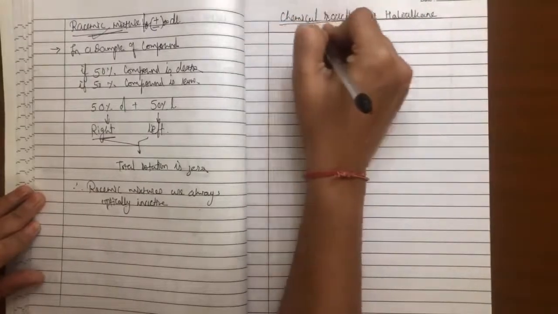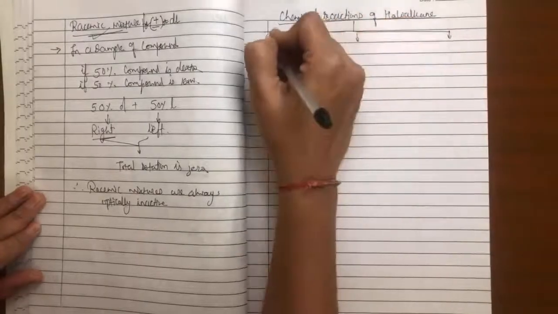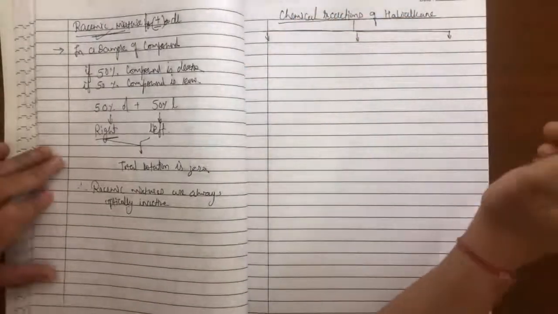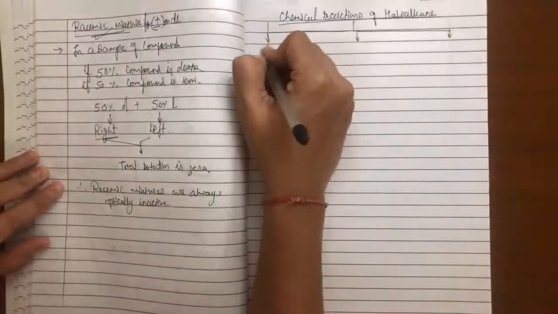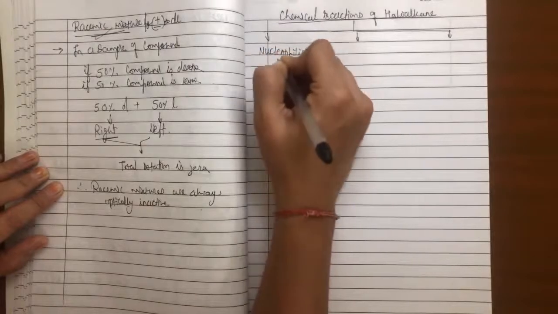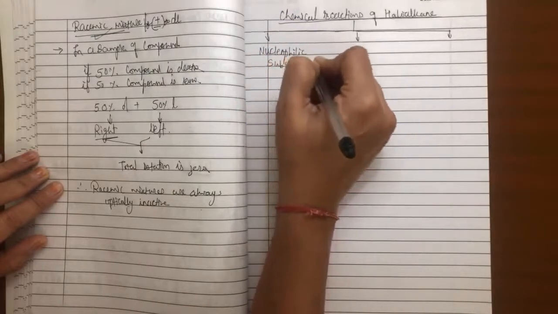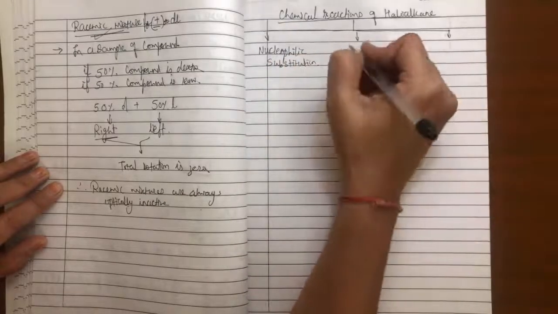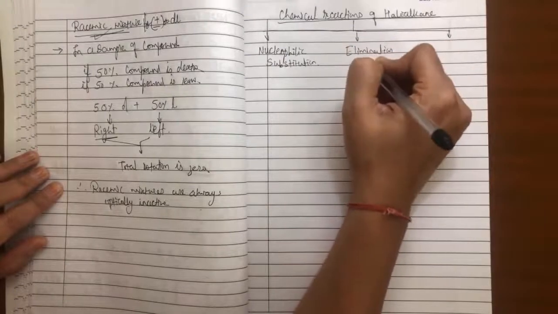Now in this we have to study three different types of reactions. Actually these haloalkane compounds give three different types of reactions. One is nucleophilic substitution reaction. Another one is elimination reaction.